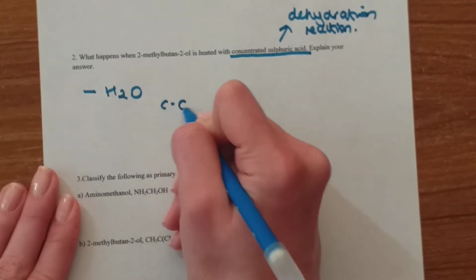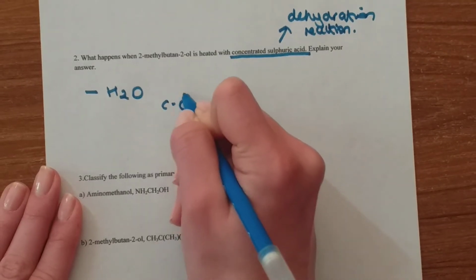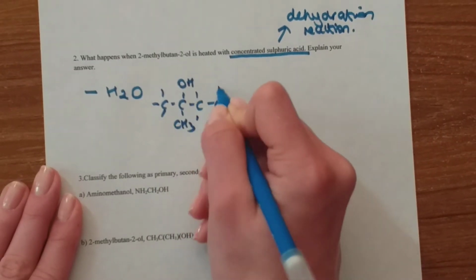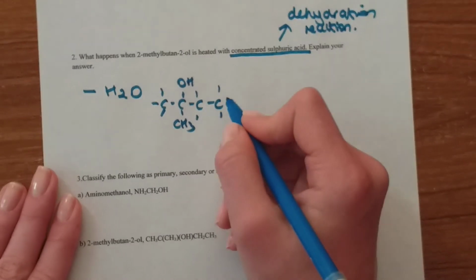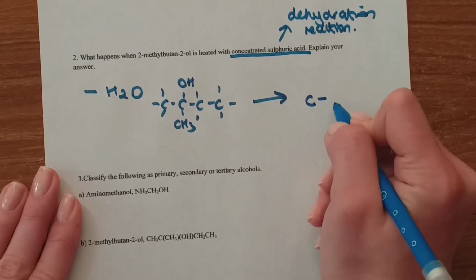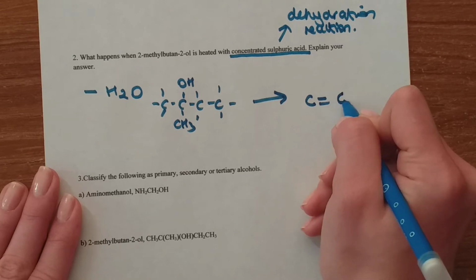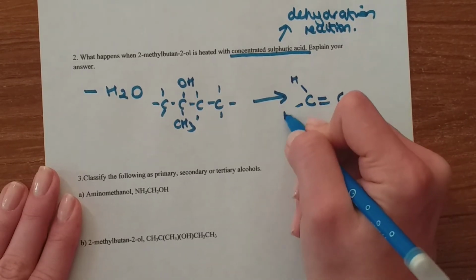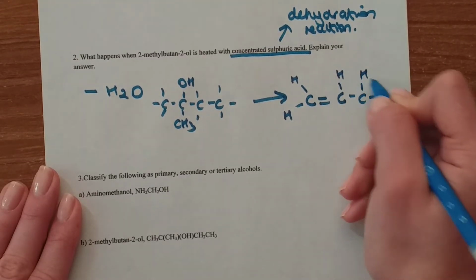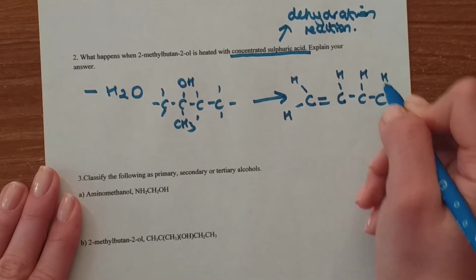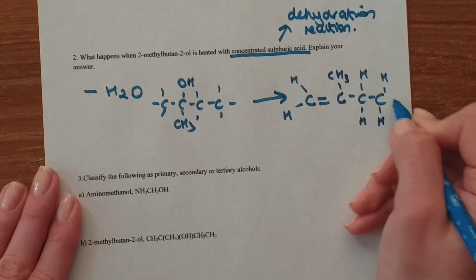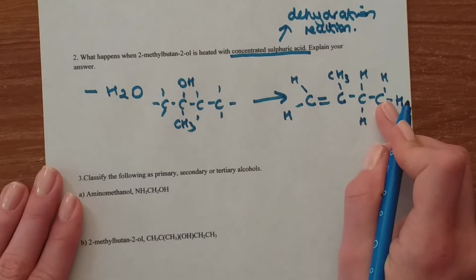So let's just draw this equation. You have butane, so it's 4 carbons, with OH on the second carbon and a methyl group on the second carbon, and then hydrogens all around, and then this can happen. Also 4 carbons. Oh yeah, the CH3. And this is how the molecule will look.